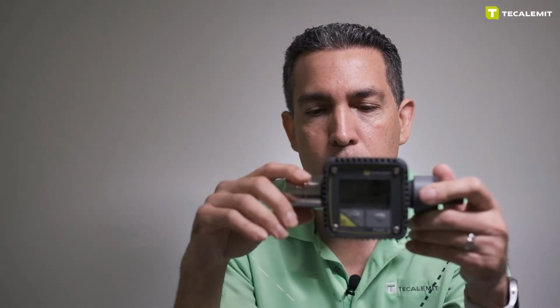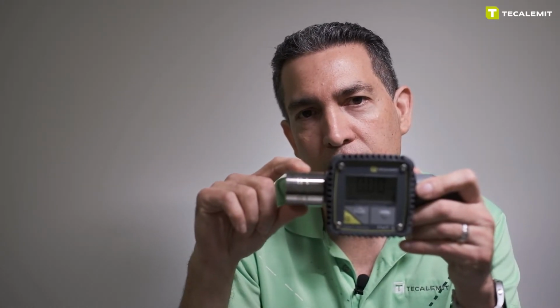So in order to connect an NPT into a BSP, or to adapt, right, to make that transition from BSP to NPT, an adapter is typically necessary, similar to what we see here on this FMT3 meter. This is what I'm calling an adapter.